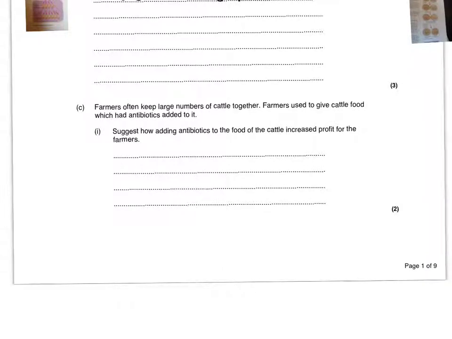Then the last question is reasonably straightforward. Farmers often keep large numbers of cattle together. Farmers used to give cattle food which had antibiotics added to it. Suggest how adding antibiotics to the food of the cattle increased the profit for the farmers. 2 marks.